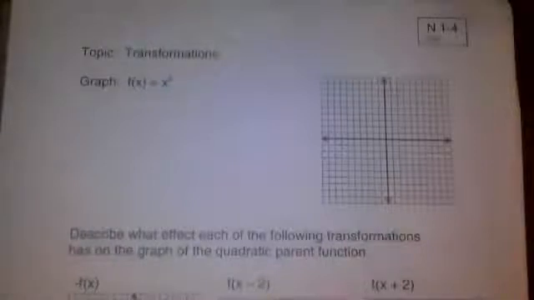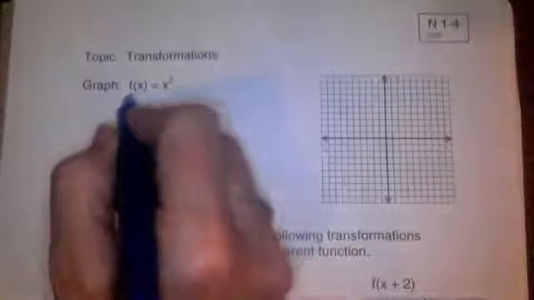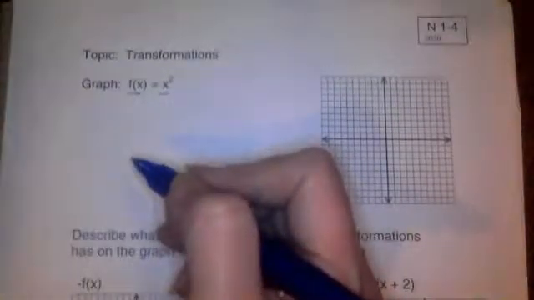The last set of notes in this unit are going to be very similar to the first two sections. We're going to be talking about graphing and what function notations are telling us to do to those graphs. So our parent function this time is f of x equals x squared, or y equals x squared, which is the parent function of our parabola.